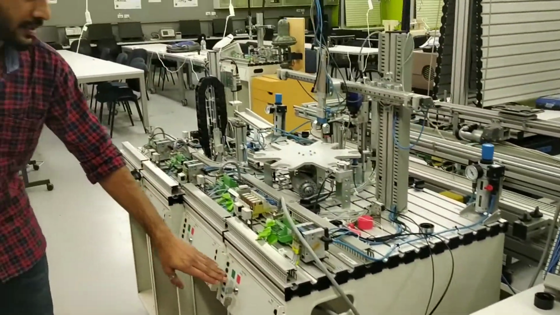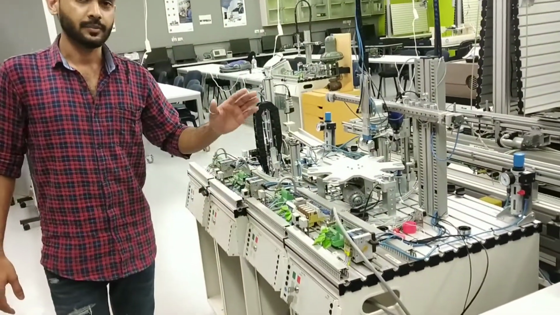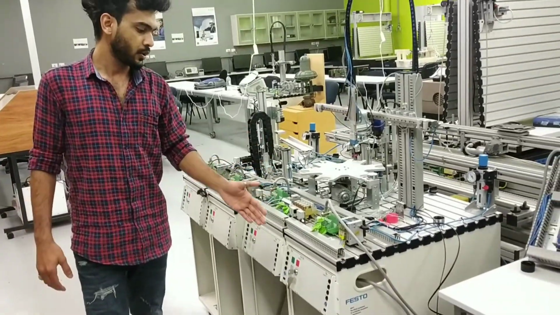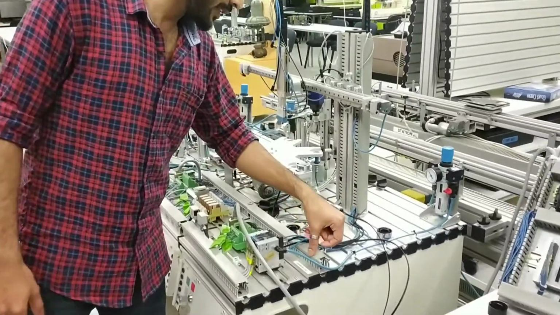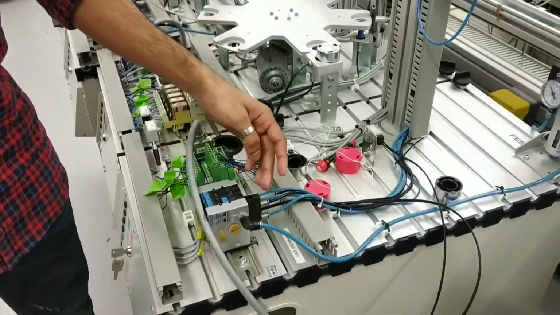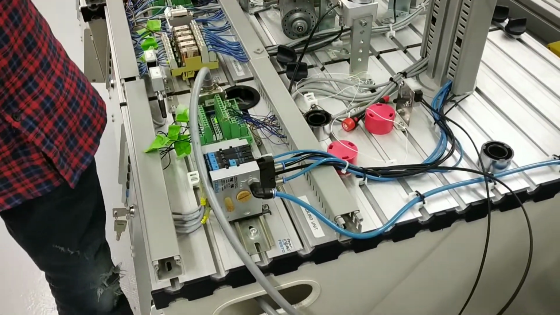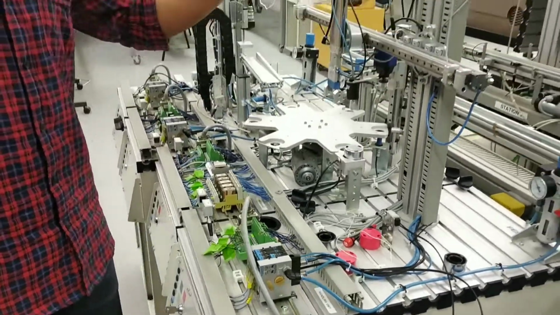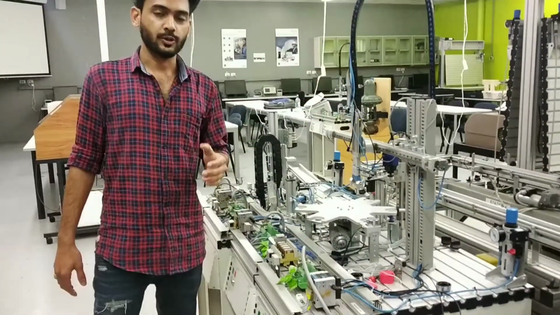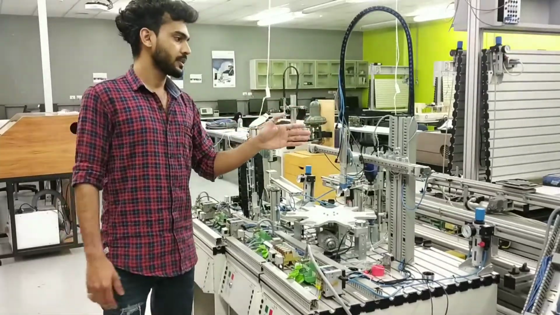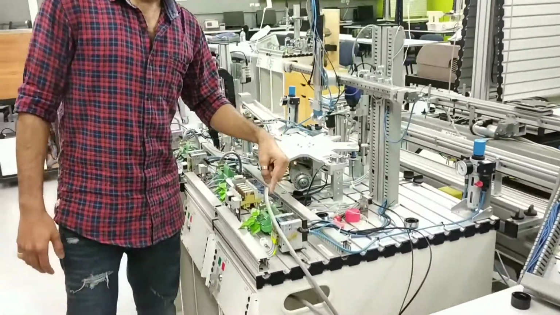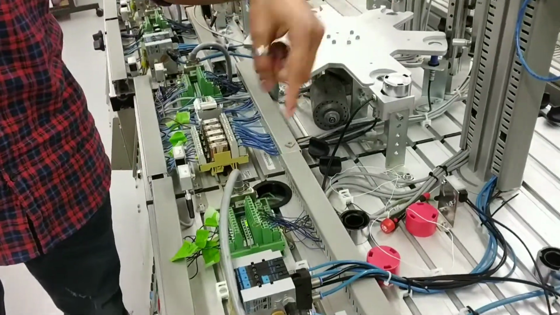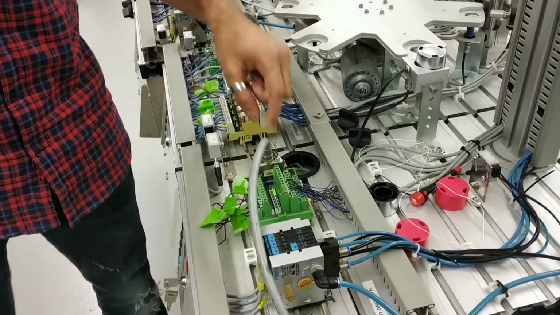These are my inputs. The inputs that I have used are start, stop and one emergency switch. You can see a handling unit. This is the pressure handling unit, which is supplying pressure to the robot. I should say the movement of the robot is being pneumatically controlled. This module, you can see, is the module which is configuring the input-output configuration.